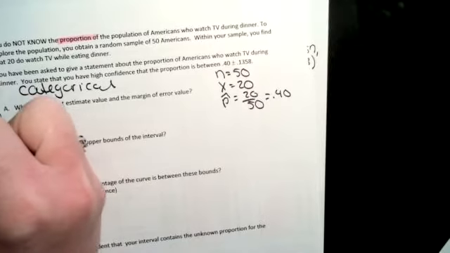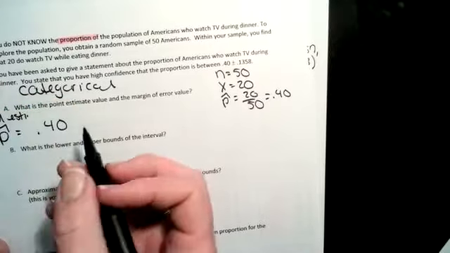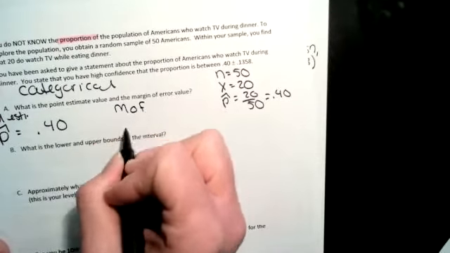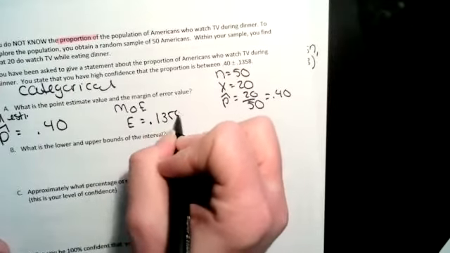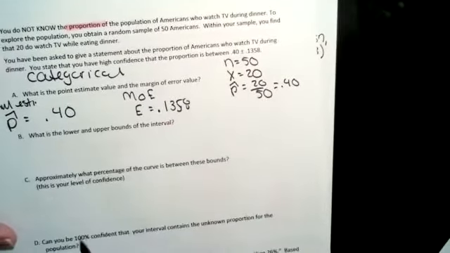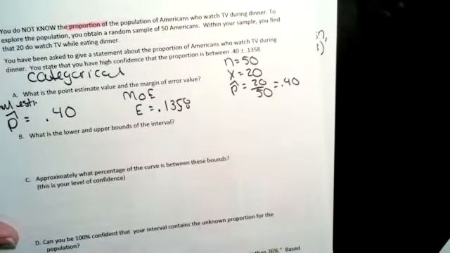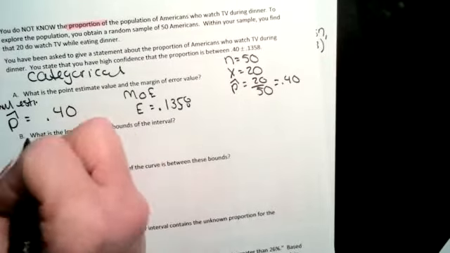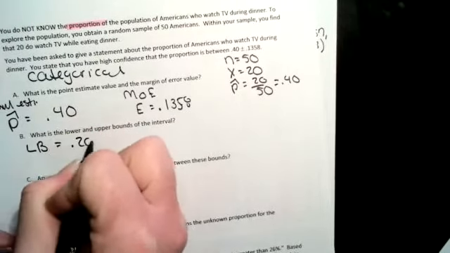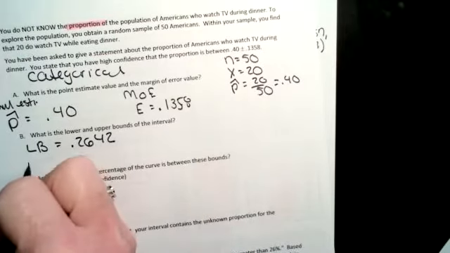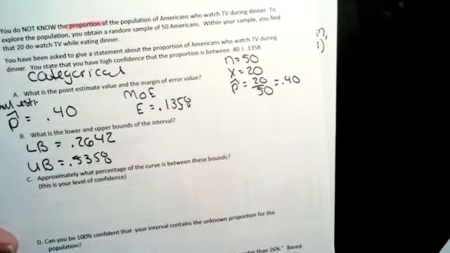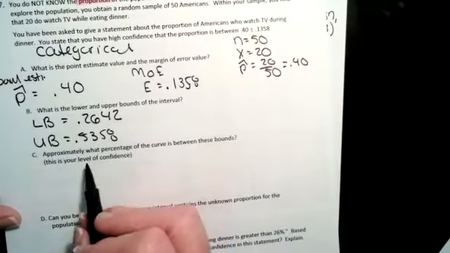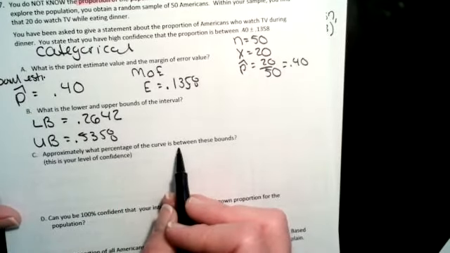I love it. So p hat is that. I'm going to say point estimate, abbreviate there. And then margin of error, or you could just say error, is going to be 0.1358. So all this math has already been done for you. What's the lower and upper bounds? Well, the lower bound is when I take 0.4 minus 0.1358. So here, lower bound is 0.2642. And my upper bound is when I add the two together. So I have 0.5358. Awesome.